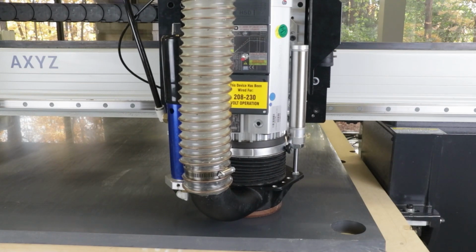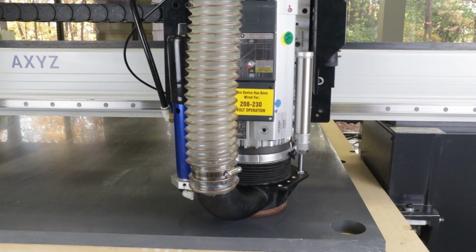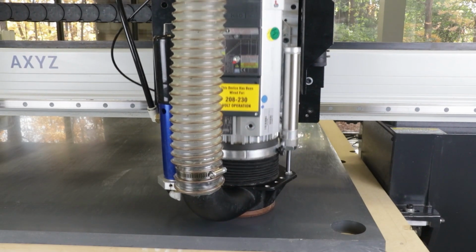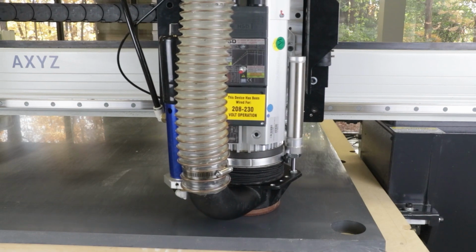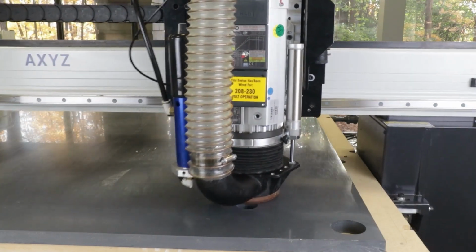So here we are now beginning the cutting process. As you can see, I have 1-inch thick PVC on the table, and we'll be cutting that using the Berlin 13592 cutting tool. Now this tool is a 3/8 O-flute upcut tool.